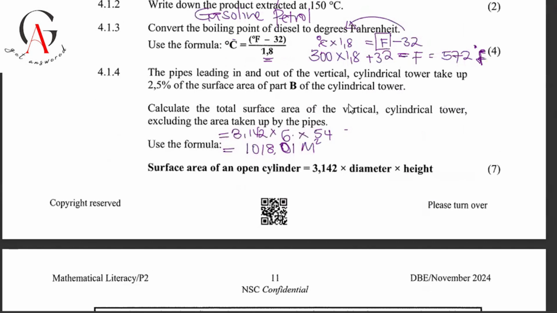So of B, we need to know the surface area of the pipes. So we shall subtract. Look for the area of the pipe, so multiply it by this.